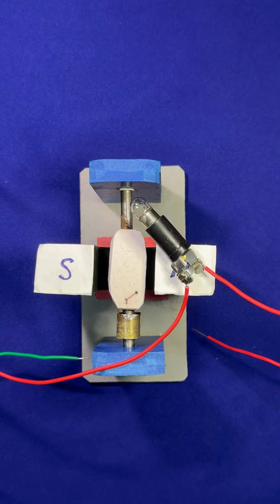Whenever there is a current in a conductor, what is associated with it? Whenever there is a current in a conductor, what is associated with this? Option A, magnetic field. Option B, electric field.